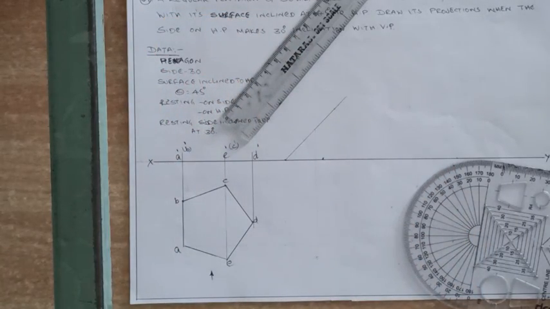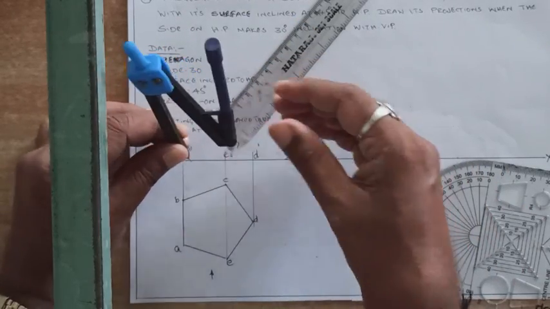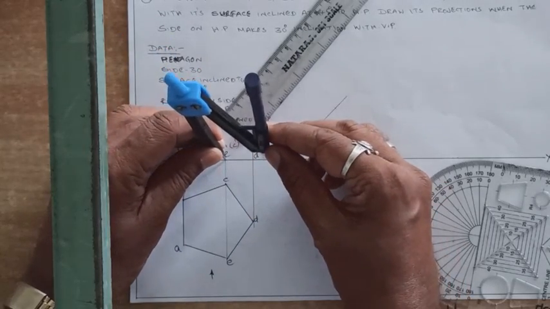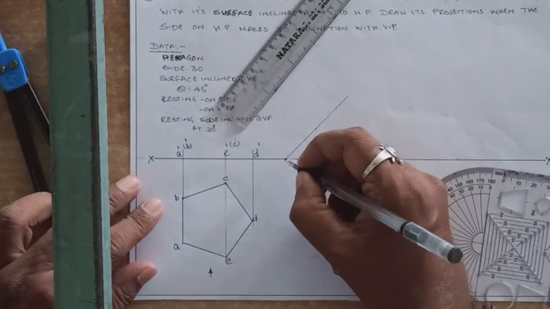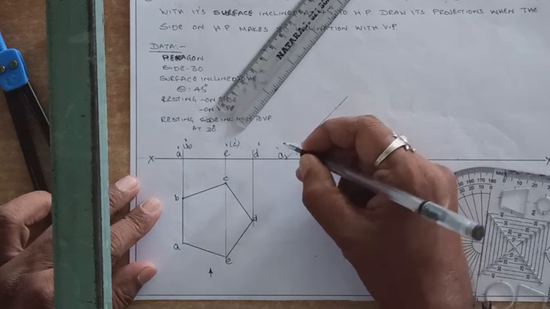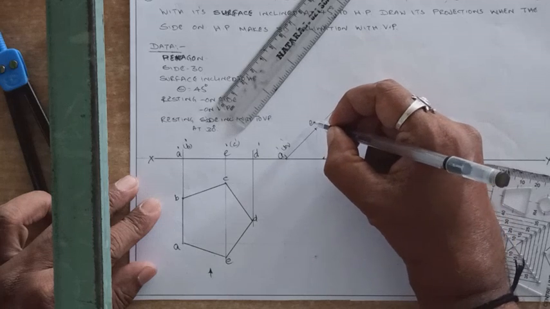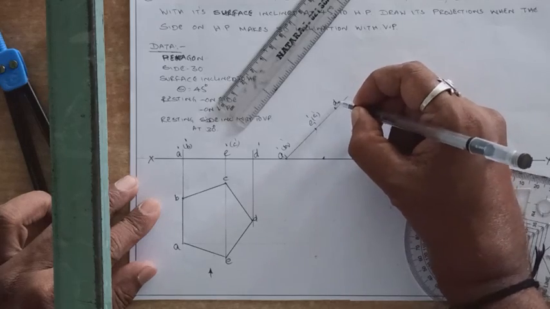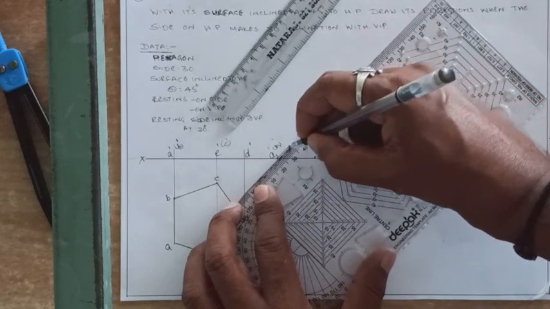Now you have to transfer the distances from this front view, that is A to E. Here mark A to E, then E to D, and mark the points. So now transfer these points. A1 dash you can write, then B1 dash in bracket, then this point E1 dash, C1 dash in bracket, and here D1 dash. Make that portion of the front view a thick line, like this.